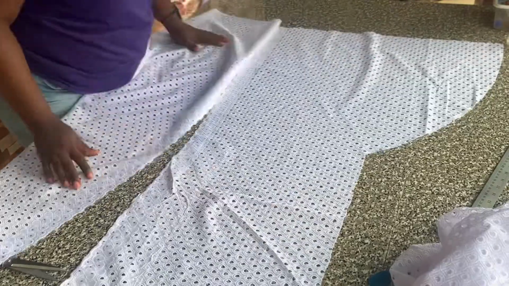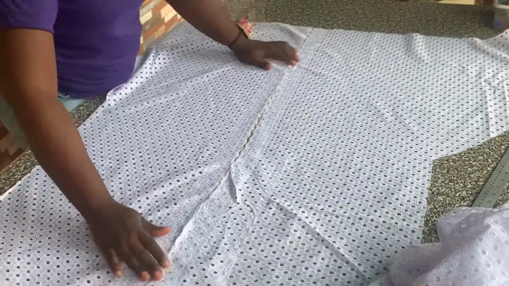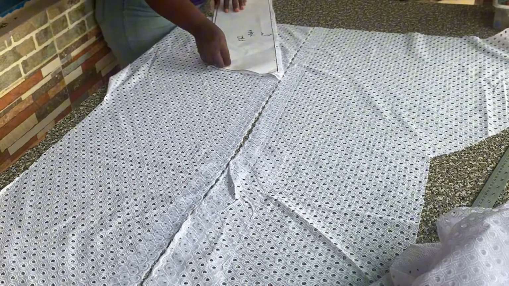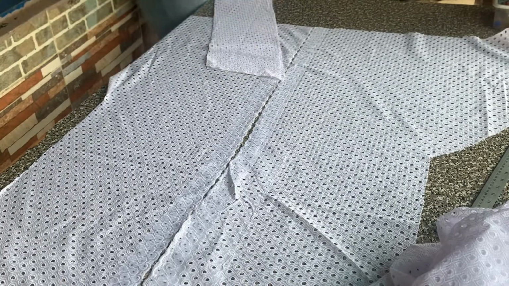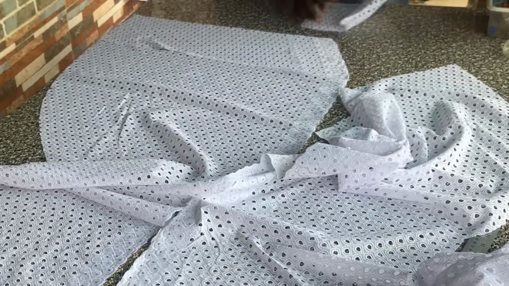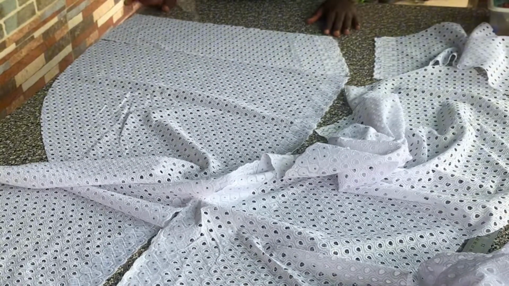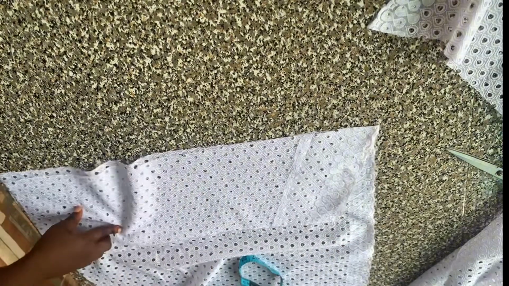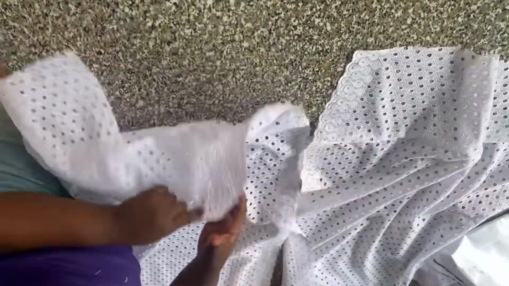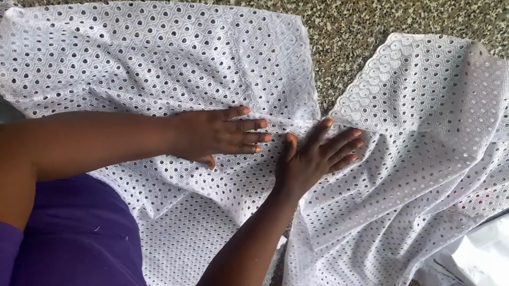So I'll start joining my pieces now. So this is the front. You can see the selvage at the midpoint there. And this is my front yoke as well. This is how it's going to look when I join it. So all I'm going to do now is to place the right side of the yoke to the right side of the fabric. Then I'll stitch that with my 1/2 inch allowance. So this is it after I was done joining it.